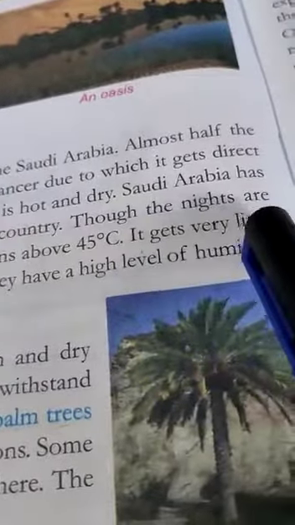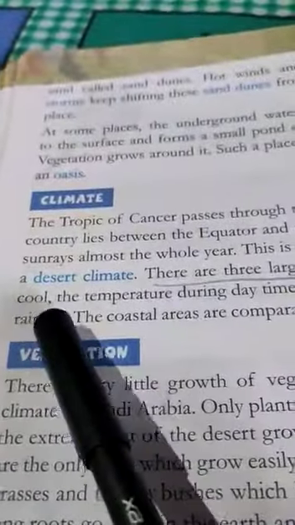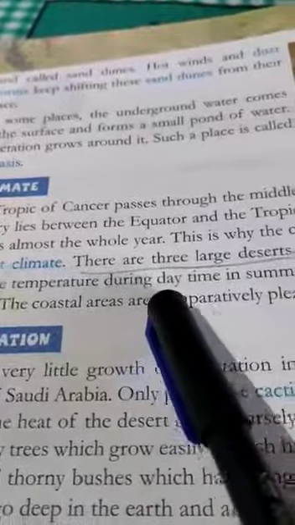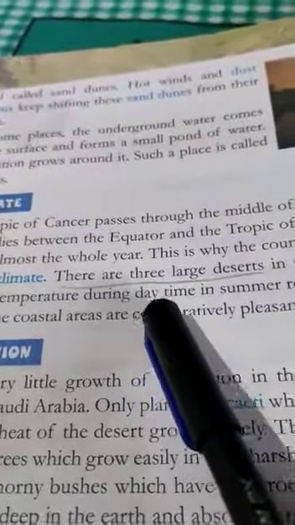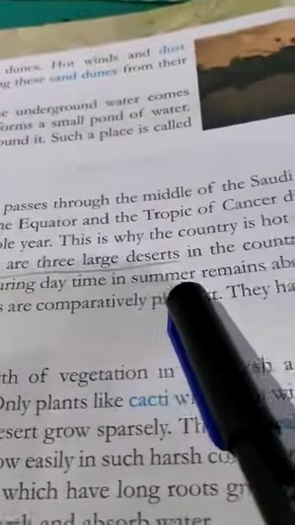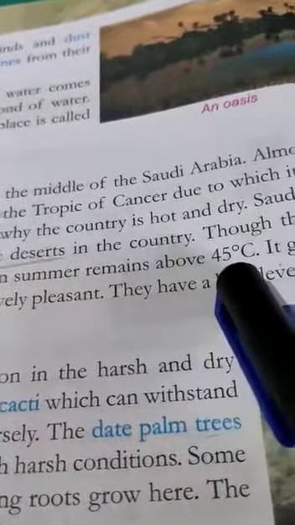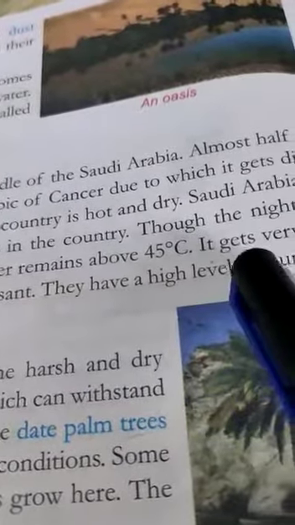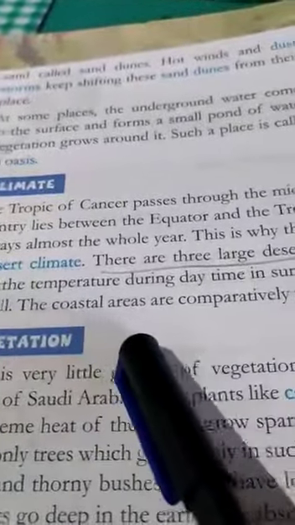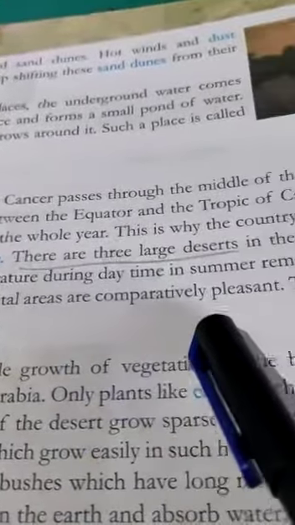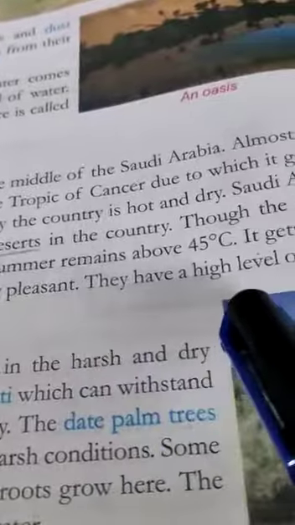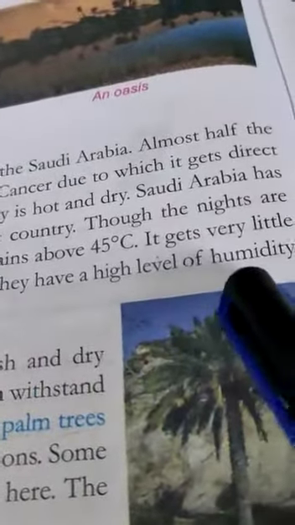Though the nights are cool, the temperature during the daytime in summer remains above 45 degrees Celsius. It gets very little rainfall. The coastal areas are comparatively pleasant. They have a high level of humidity.